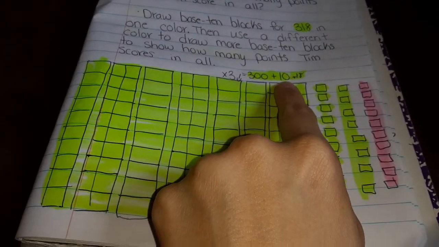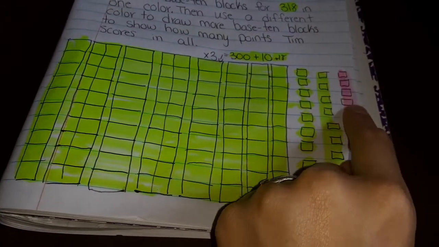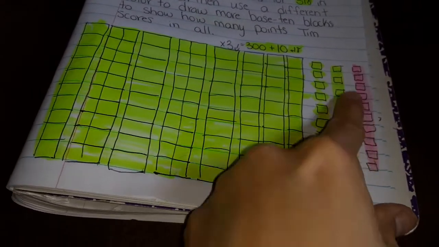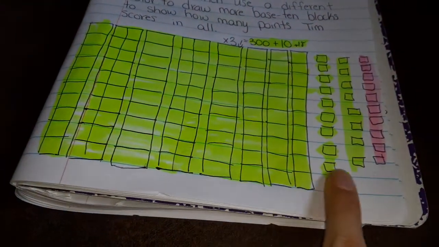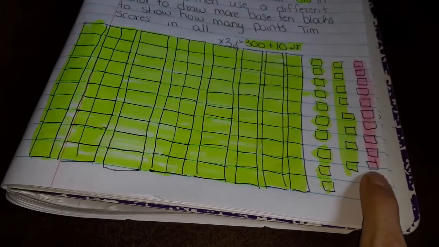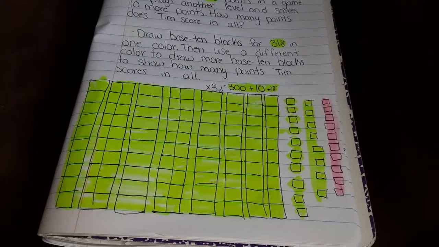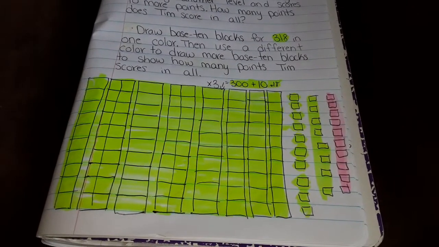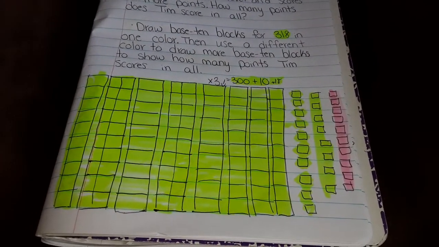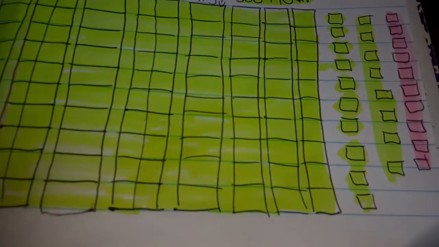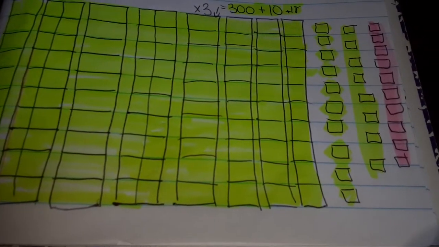He scores 10 more points. I drew those in pink. So that's 10 more blocks. 318 plus 10. So, how many points did Tim score in all? What is 318 plus 10?